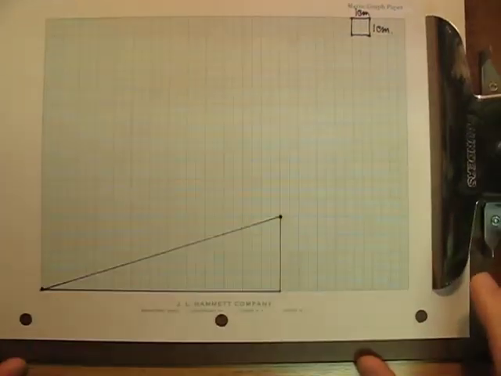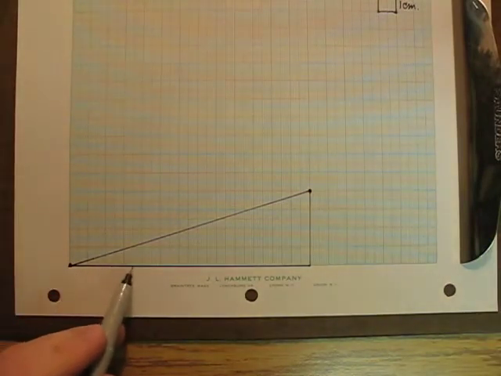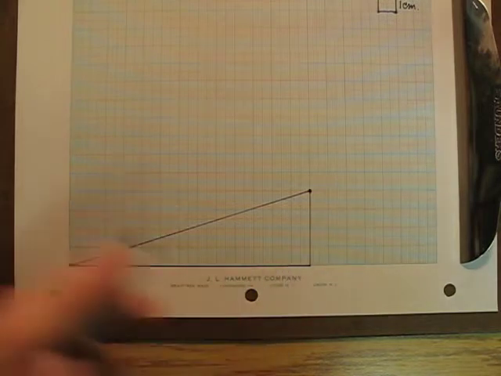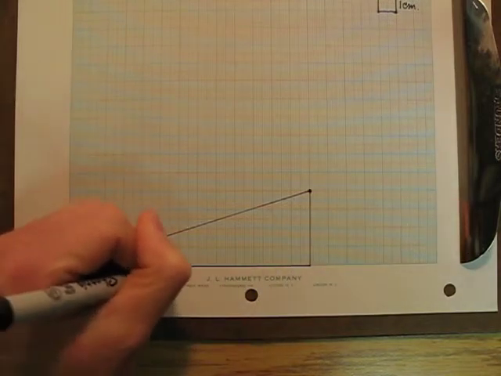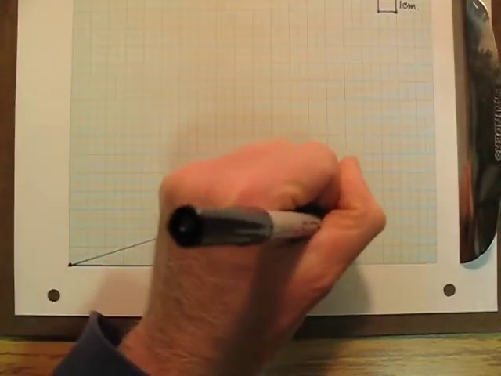Okay, so if I look, I go 1, 2, 3, 4, 5, 6, 7, 8, 9, 10, 11, 12, 13. So that's 13 centimeters, and that's 4 centimeters.